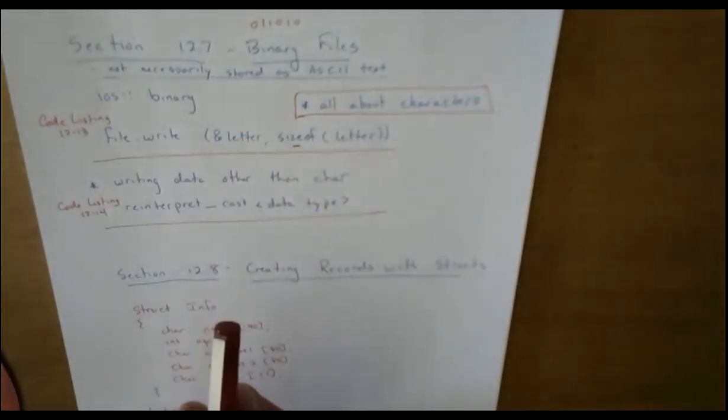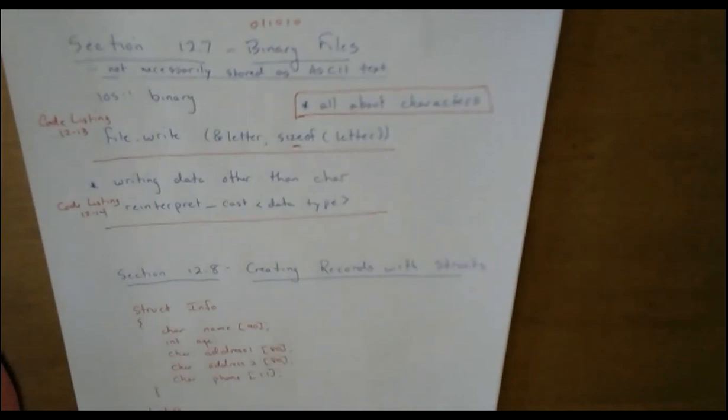So if you took a look at program 12.13 and you opened it and ran it, you saw that you wrote the characters to a data file and then you read them back in from the data file. The data file was called test.dat for this example.